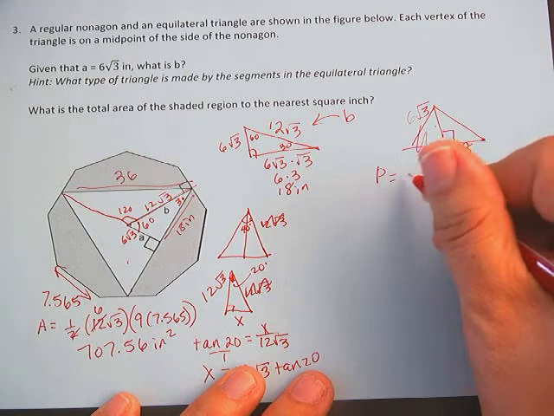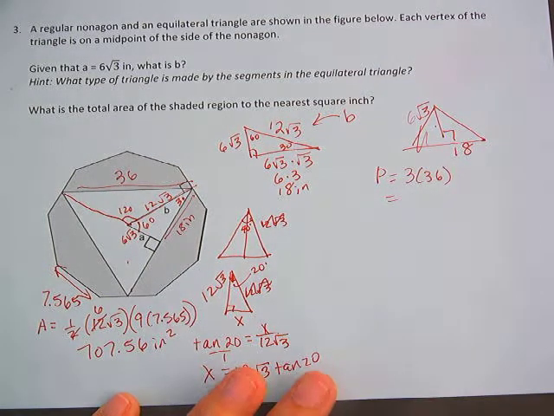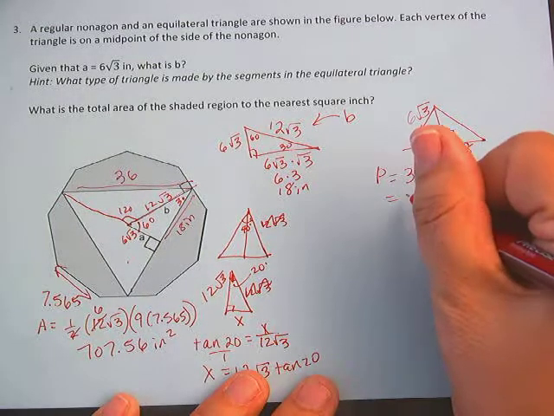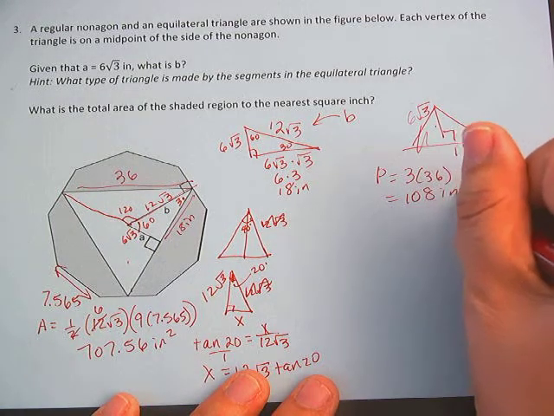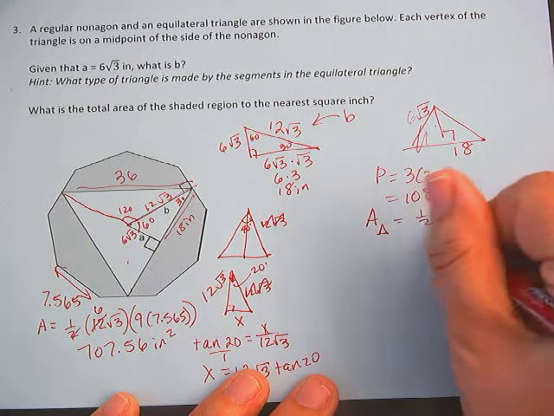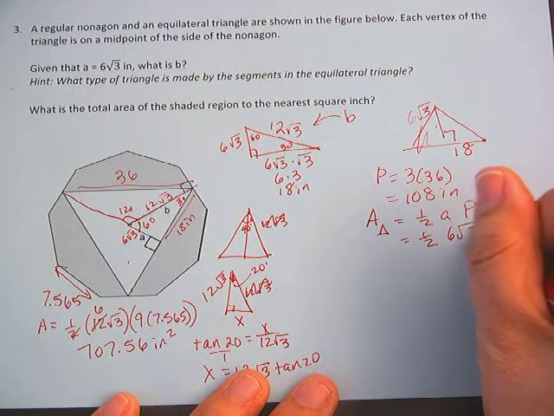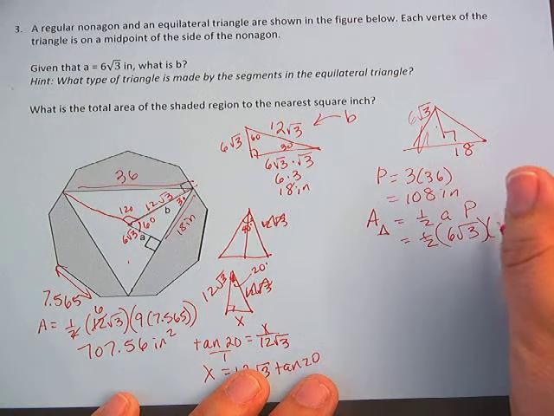So my perimeter is 3 times 36, which should be 108. Let me double check. 108. So my perimeter is 108 inches. The area of my equilateral triangle is 1/2 the apothem times the perimeter. It's 1/2 times 6 square root of 3 times 108.